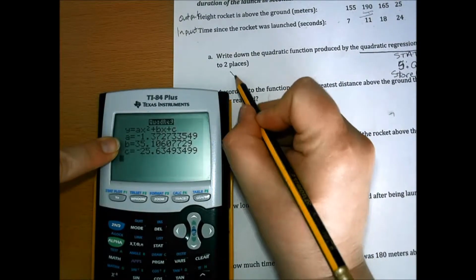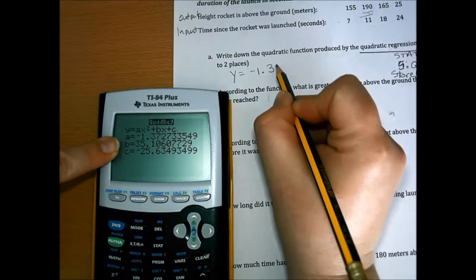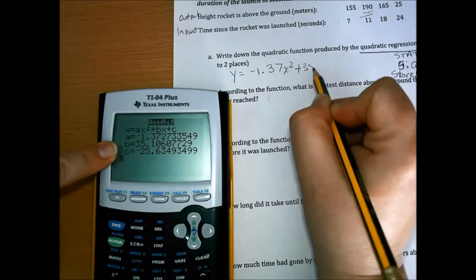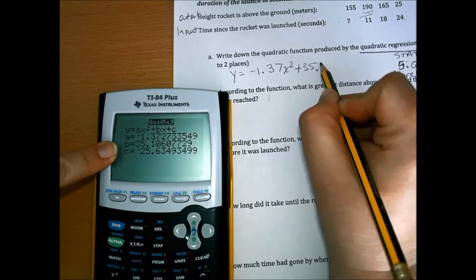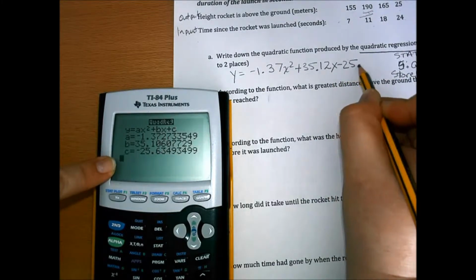So we're going to say y equals negative 1.37x squared plus 35.12x minus 25.63.